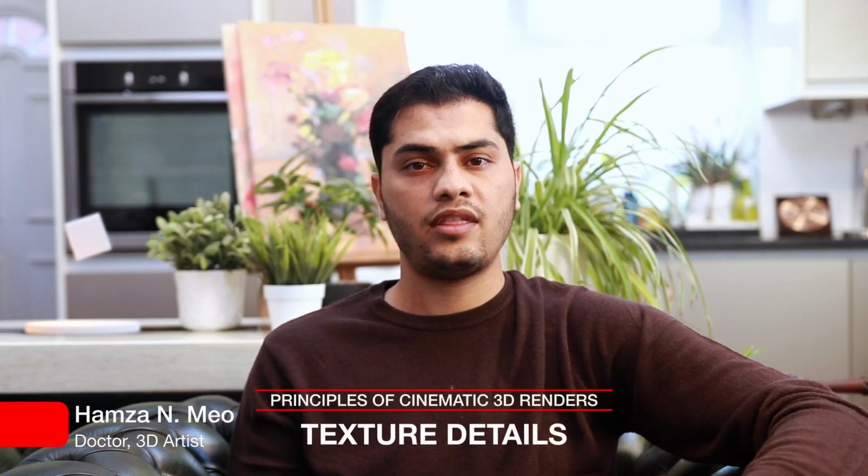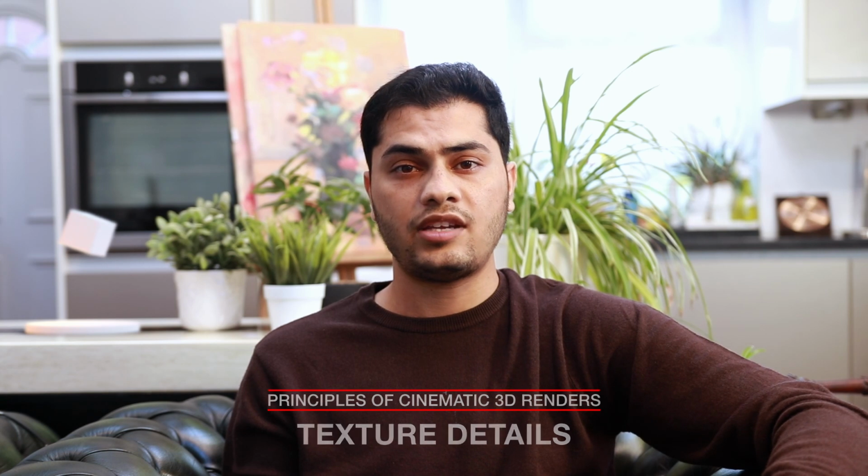Let's talk about texture details and set one important thing straight. If you're using image textures, high resolution textures are not really the holy grail, and low resolution textures are not really the devils within. Let's see what I'm talking about.